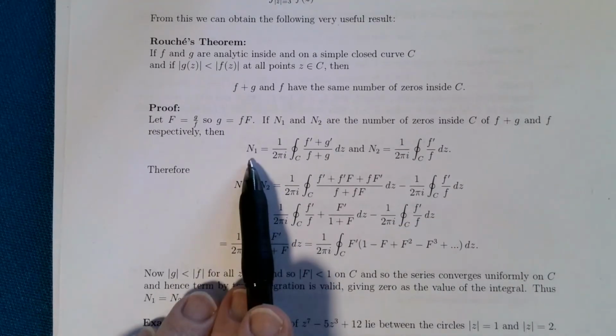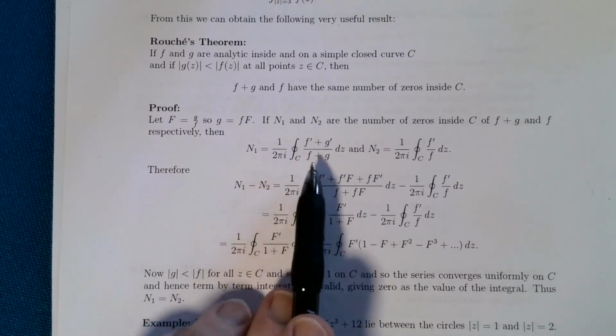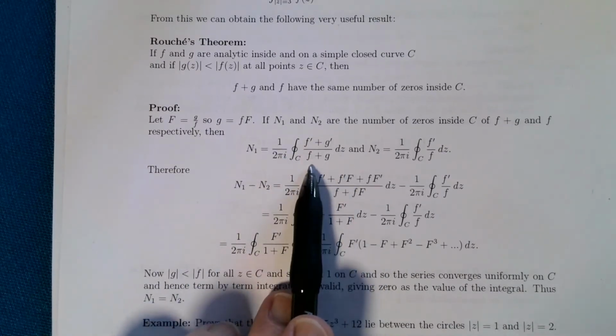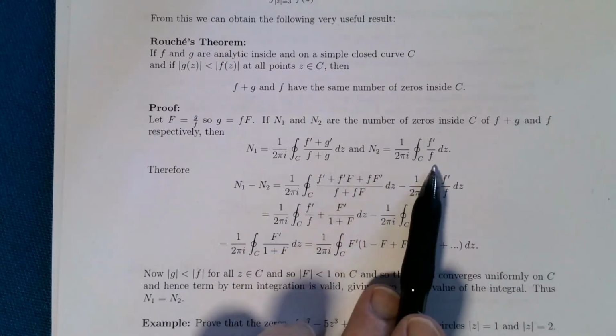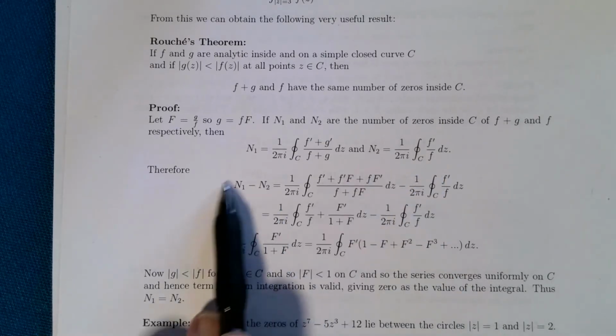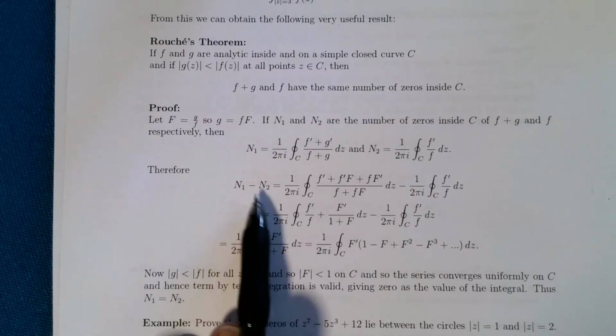So using our result we had before, n1 then is going to be 1 over 2 pi i times the integral of the logarithmic derivative of f plus g around C, and n2 is going to be that expression for f. And we're going to subtract these two because I want to prove that this thing here is in fact 0, so the number of zeros of each are the same.